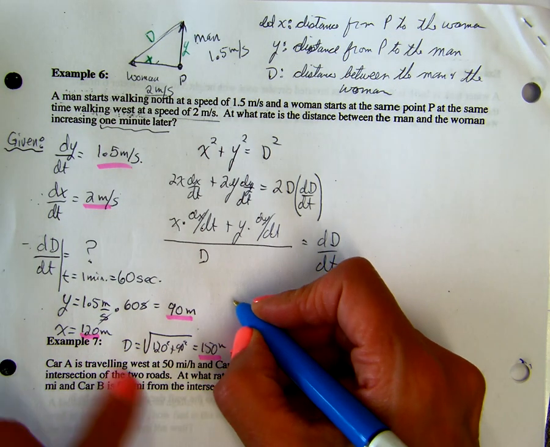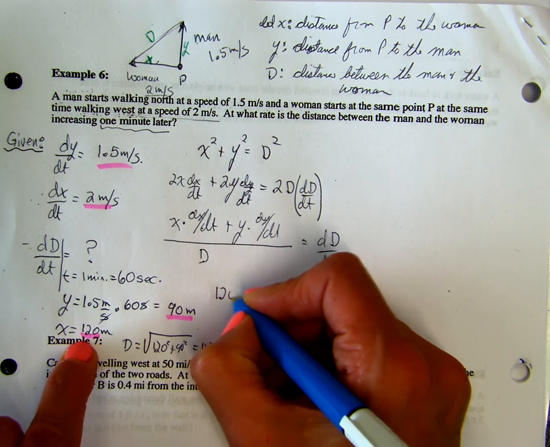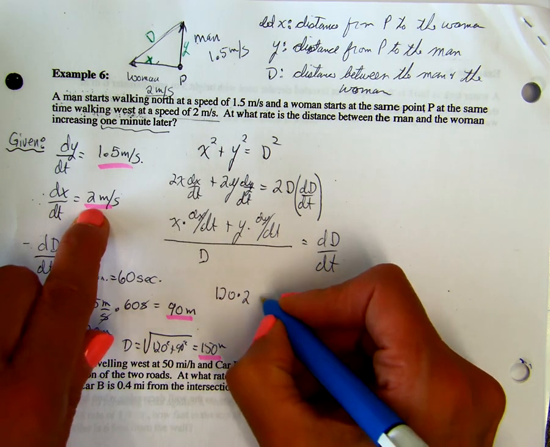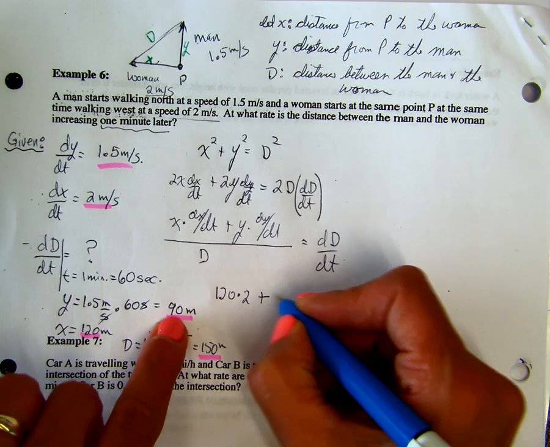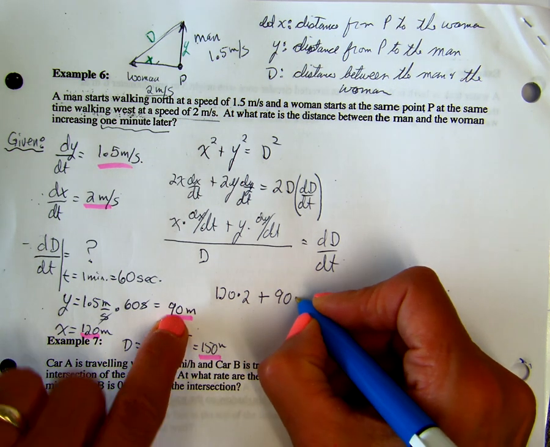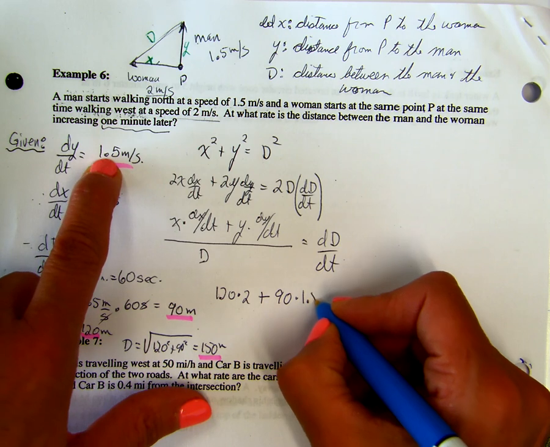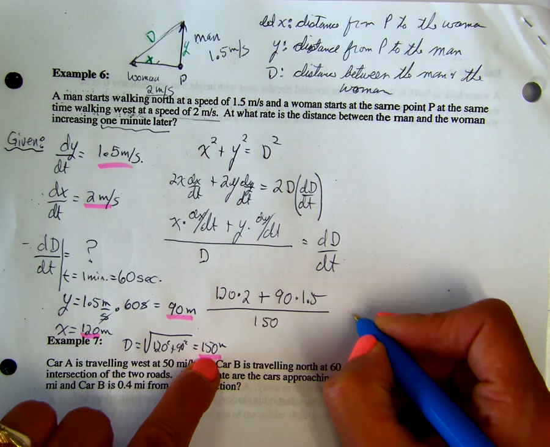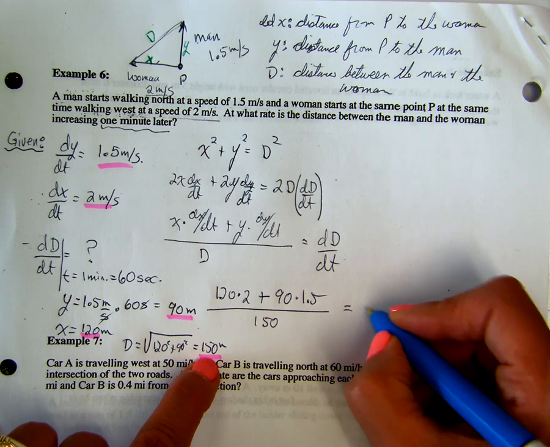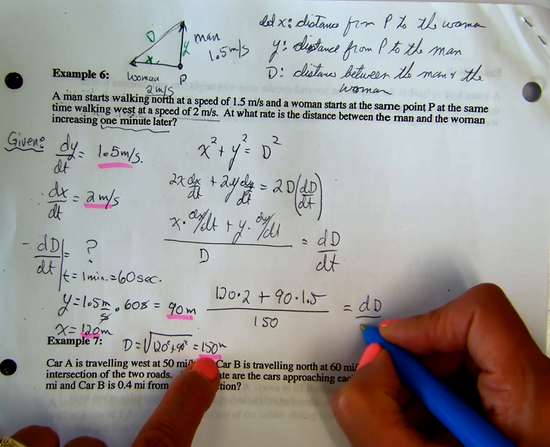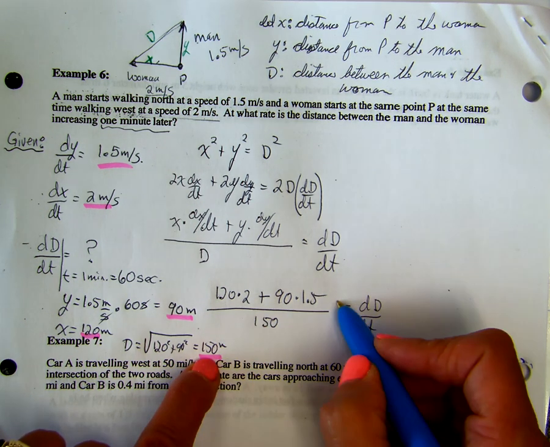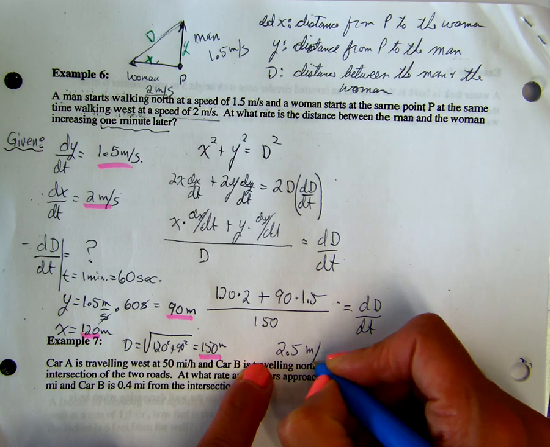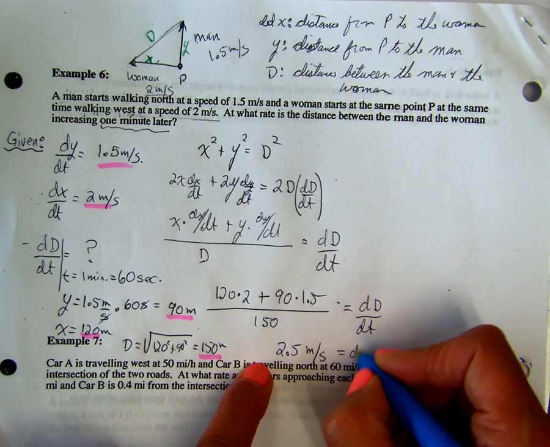That is, I've got x, 120, times dx by dt, which is 2, plus y, which is 90, times dy by dt, which is 1.5, all divided by d, which is 150. This will give me the change in distance with respect to time. Simplify that, you're going to get 2.5 meters per second.